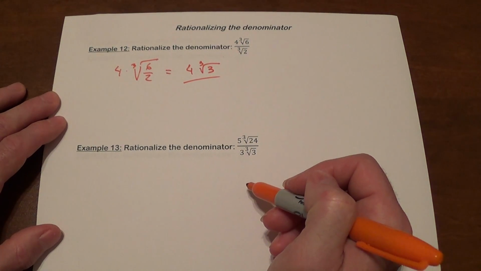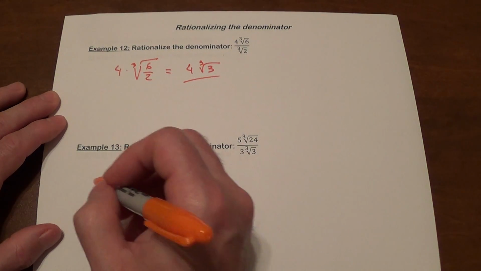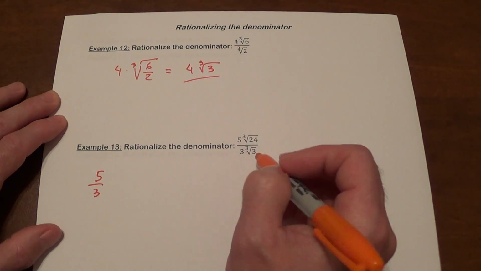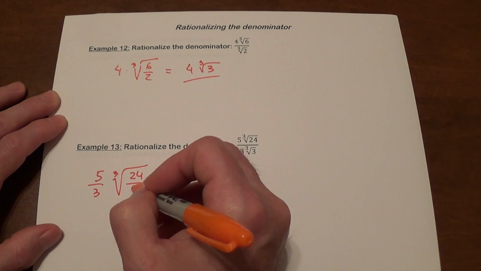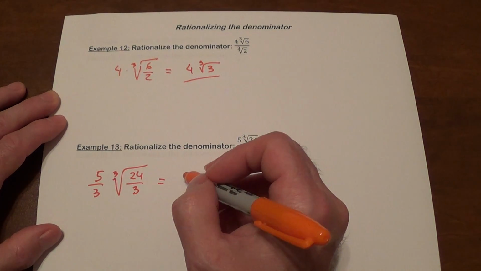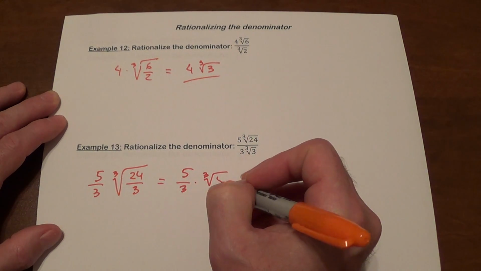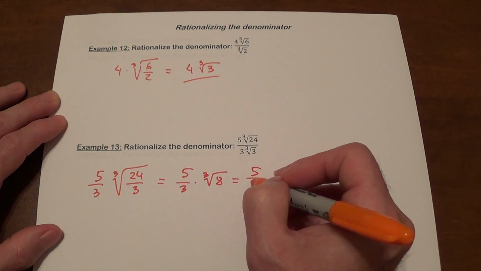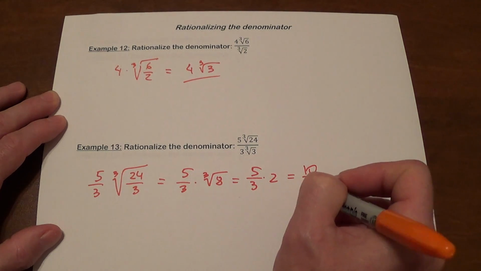This next problem, 5 cube root of 24 divided by 5 cube root of 3. So we're going to have 5 divided by 3, and we combine the two cube roots. So cube root of 24 divided by 3. 24 divided by 3 gives us 8. So it's 5/3 times the cube root of 8. And 8 happens to be a perfect cube. So 5 over 3 times 2. And that's going to give us 10 over 3.